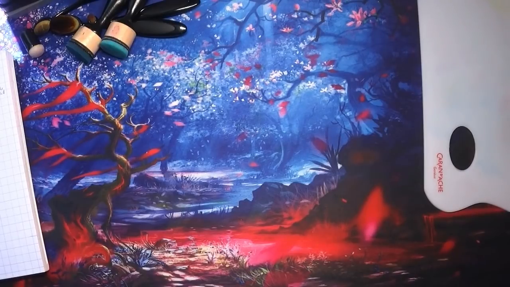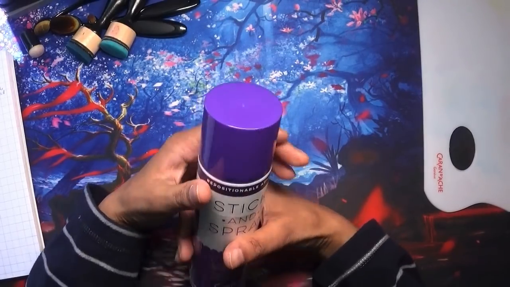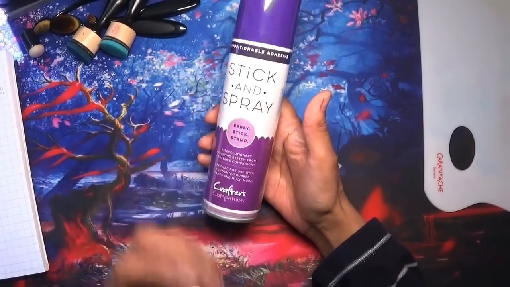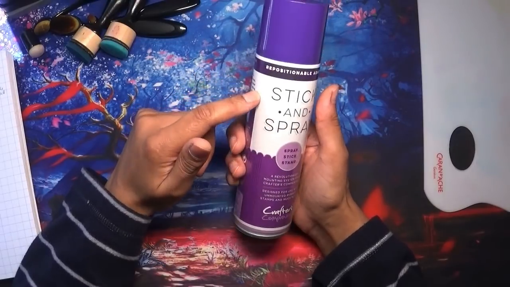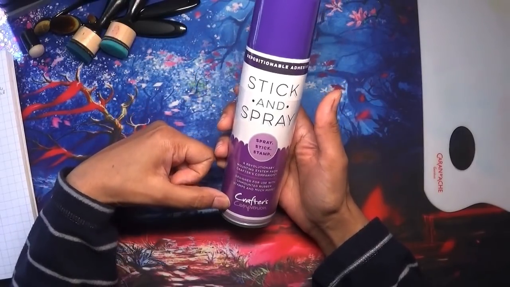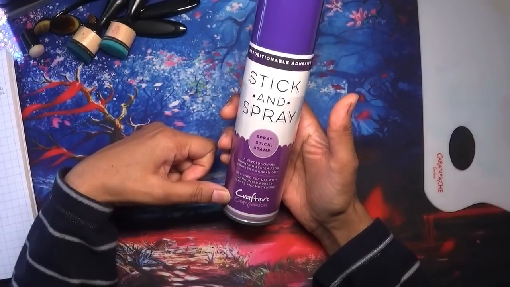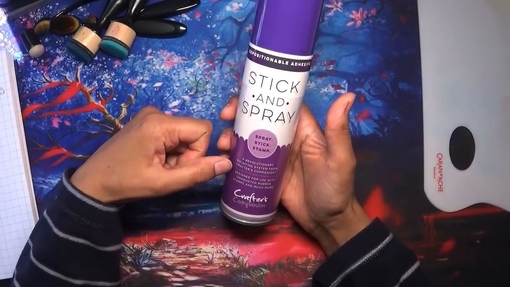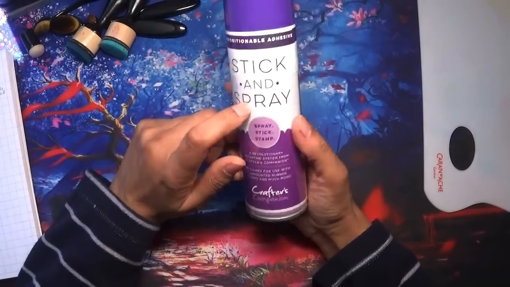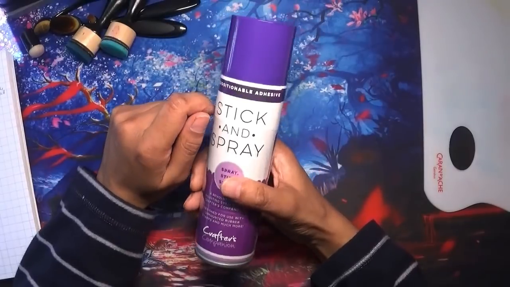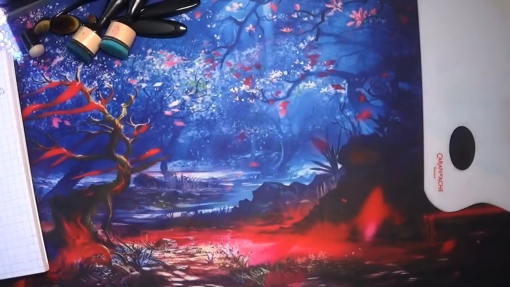So that's that. Now the other thing is, one of the issues we might have is the stencil's going to move out of place. So you could use something like this, which is by Crafter's Companion, and it's called Stick and Spray. Spray, stick, stamp. It says designed for use with unmounted rubber stamps and much more. So you can use it with stencils. It's a repositionable adhesive, and you just spray it, shake it, and then spray it onto your stencil and stick it down, and then use it, and then you can take it off because it's not permanent, of course.